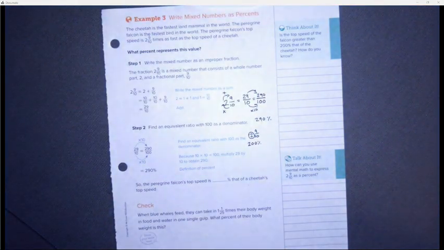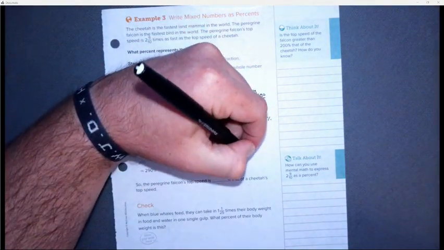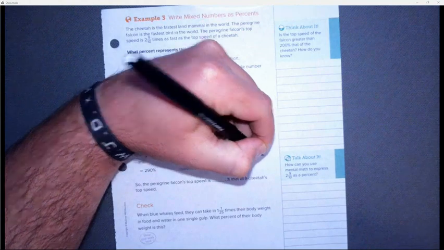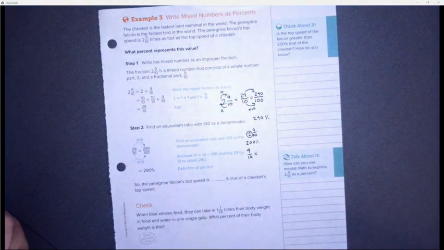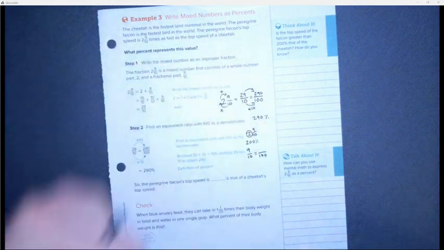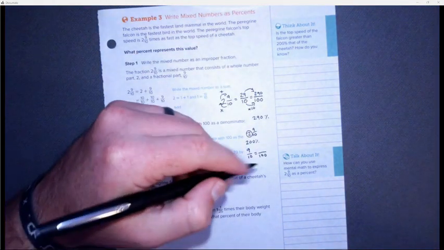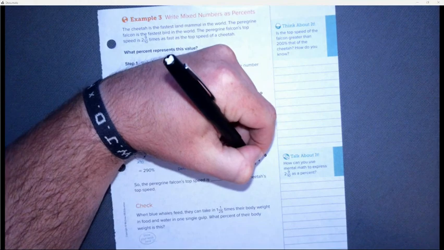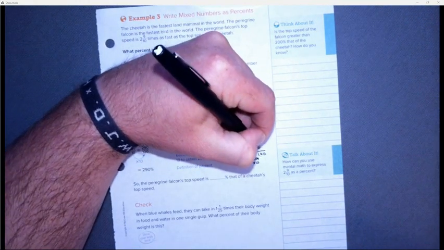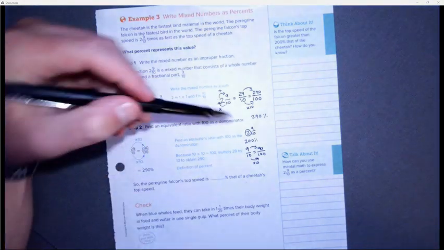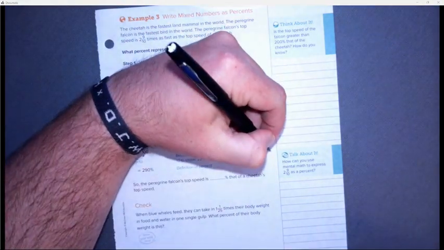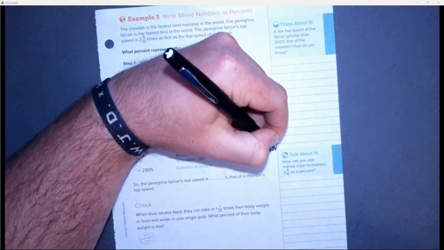And then all I need to do is convert the 9/10. Since I need to convert this to a percent, I know I need a fraction with a denominator of 100, because percent is per 100. 10 times 10 is 100, and 9 times 10 is 90. So I already have 200%, and now I have 90%, because 90 per 100.